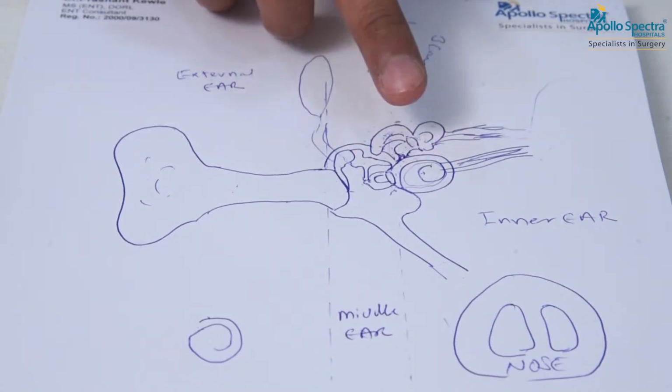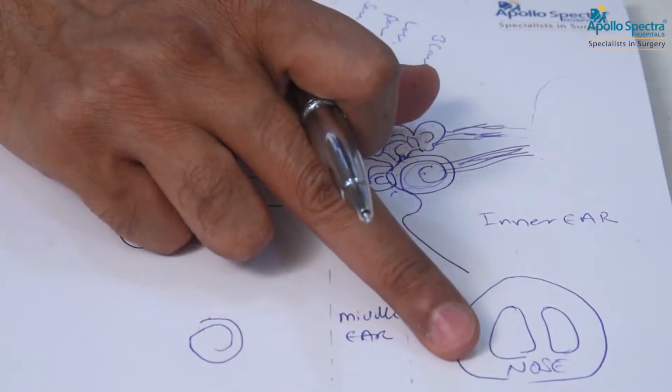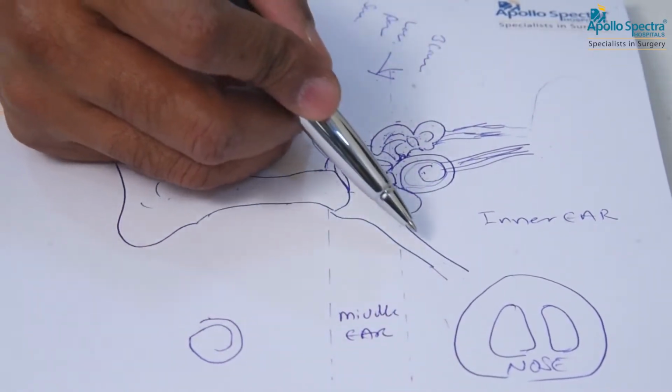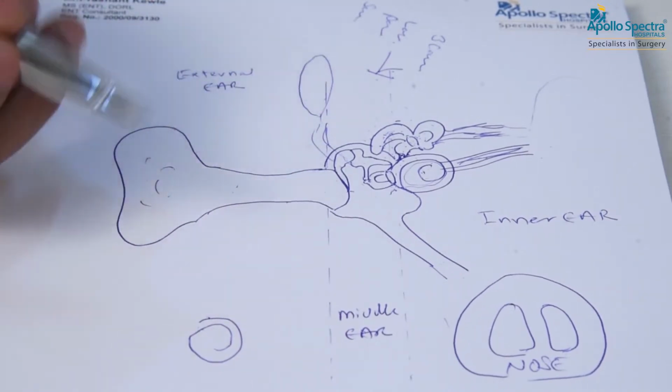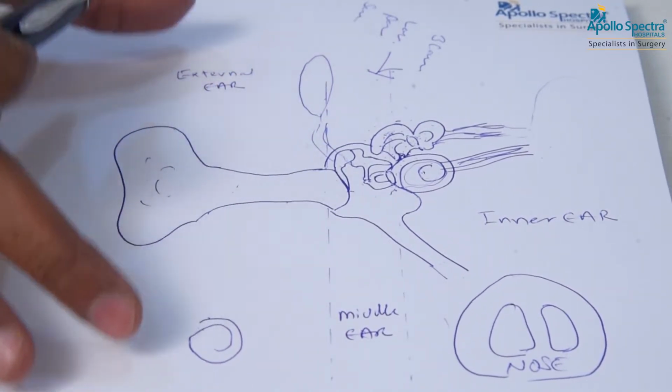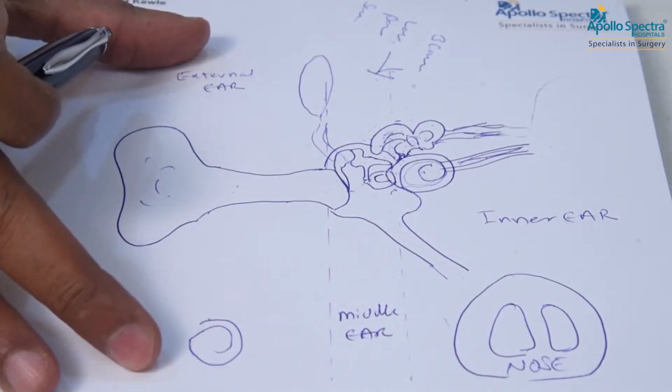So you have to understand the balance system, the hearing system, all these systems. A pathology in the nose can give rise to problems in the middle ear as well. If we understand all these things, it will be very easy for you to reach us as early as possible. So with the diagram, we understood the reasons for decreased hearing and the reasons for balance system problem or vertigo or giddiness.